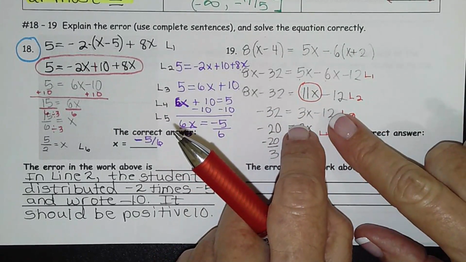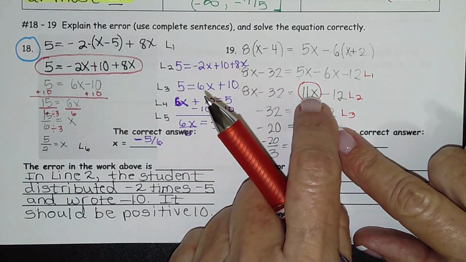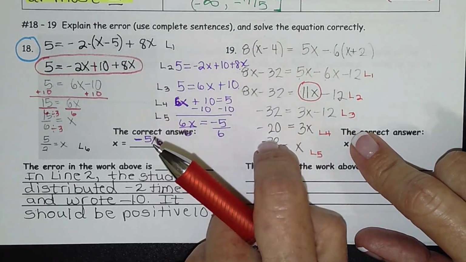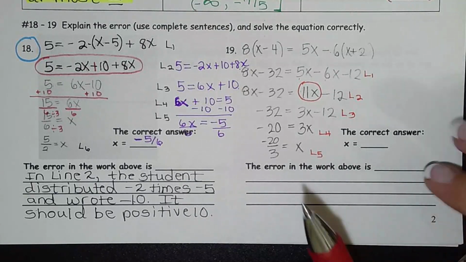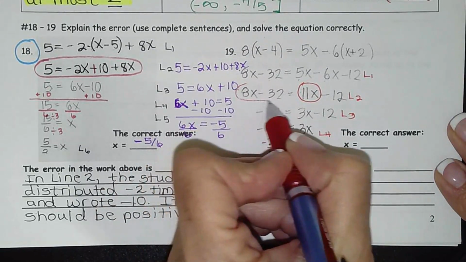Let's see if everything else looks good. So they brought the 8 over here. Minus 8 gives us 3x. Add 12, that gives us negative 20. Yep, everything else looks good, so it's just in line 2 where the error was made.